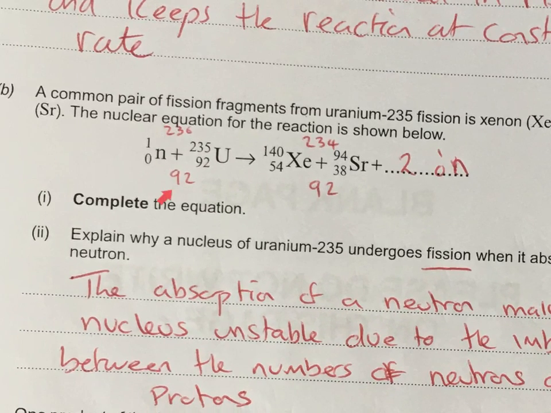Not that I've needed to do this yet, but I do, because I need to balance the equation. So I've got 1 plus 235 is 236 this side. That's going to equal 140 plus 94. That gives me 234. So I need another 2 neutrons to make up that 236.